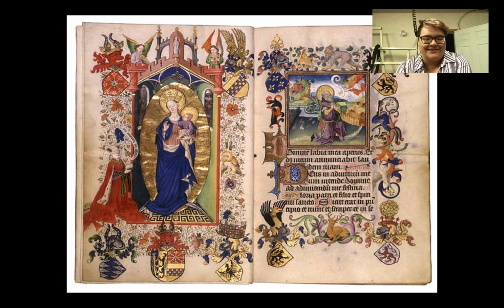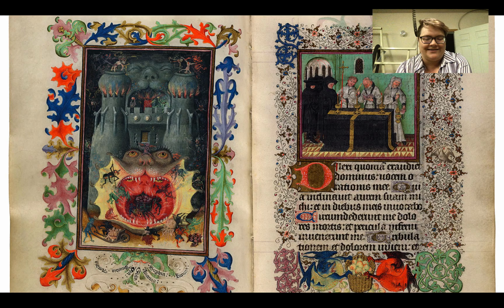But here's my favorite thing about the Hours of Catherine of Cleves. This is the opening prayer. No, I know we're not there yet, but I'm going to set it up. This is the opening for the prayer of the Office of the Dead. So vigil, which is the evening hours, often included the prayers of the Office of the Dead.